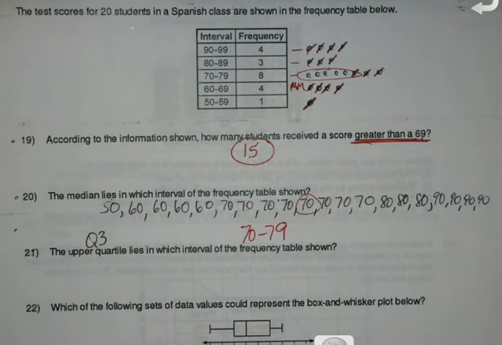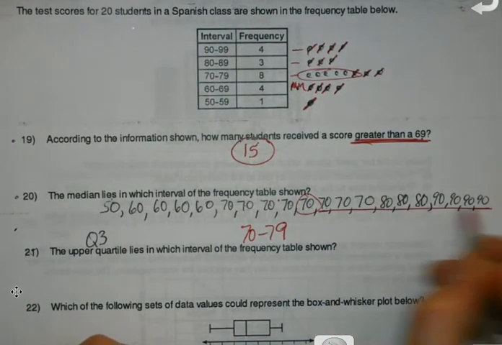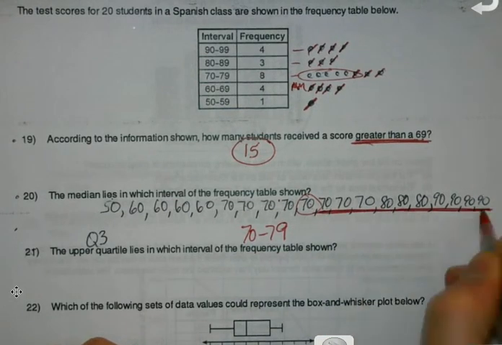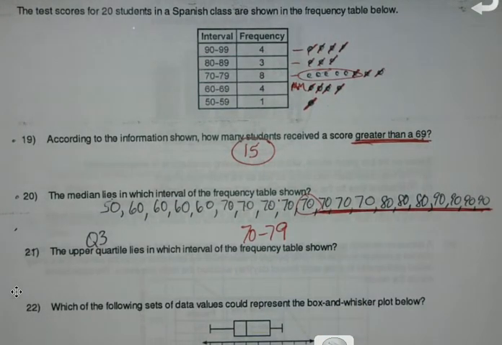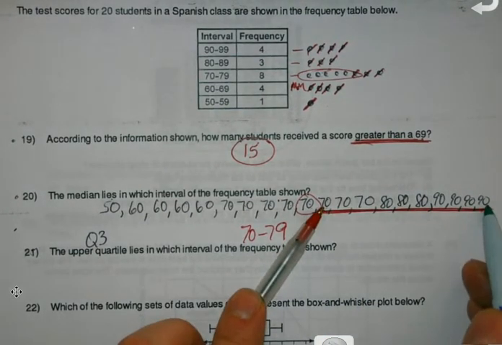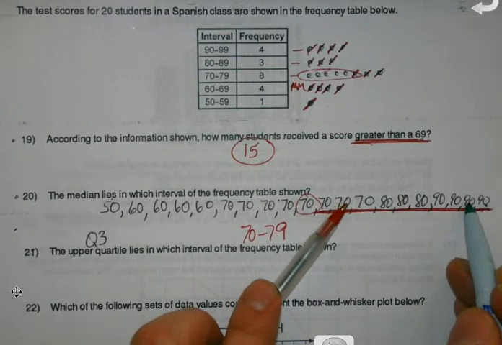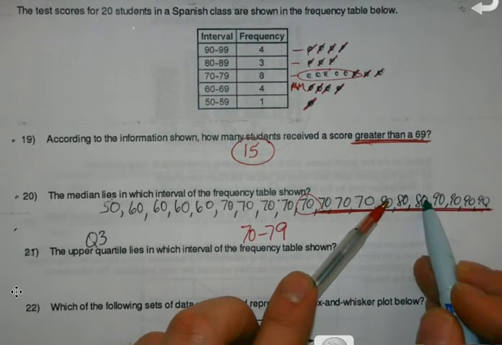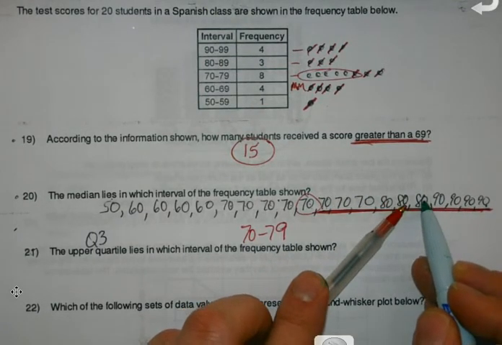So I can look at this and say, okay, the upper quartile means I would look at these numbers and find the median of those. So I just start here and work my way towards the middle and I find out I'm in the 80s.